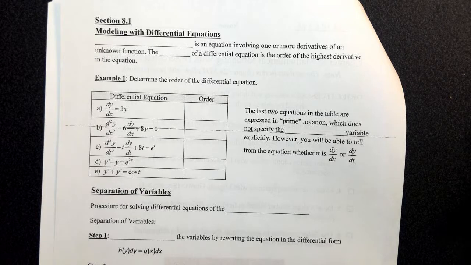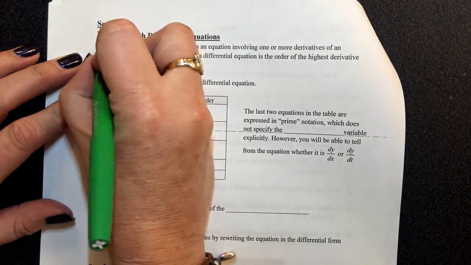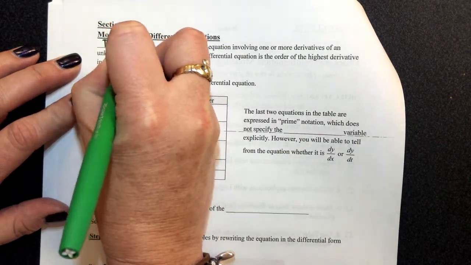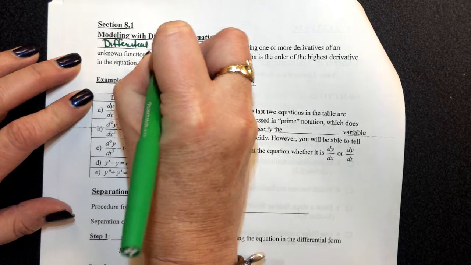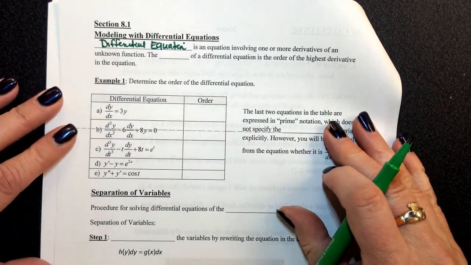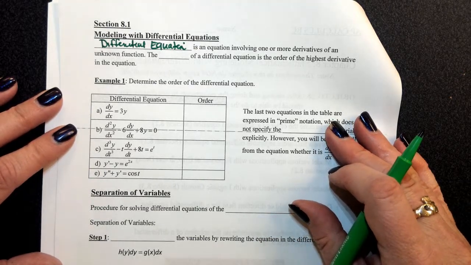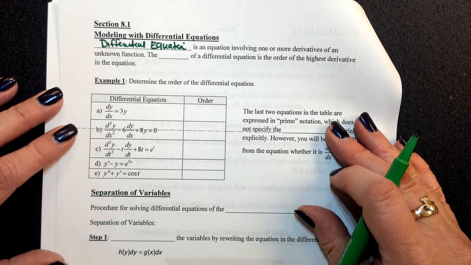So what Chapter 8 is going to be dealing with is we're looking at a topic of differential equations. Those of you that take math and engineering classes, there's a whole course in college just on studying differential equations, so we're just touching on the tip of the iceberg. First of all, a differential equation is an equation involving one or more derivatives of an unknown function. So you're looking at an actual equation that has a derivative in it.